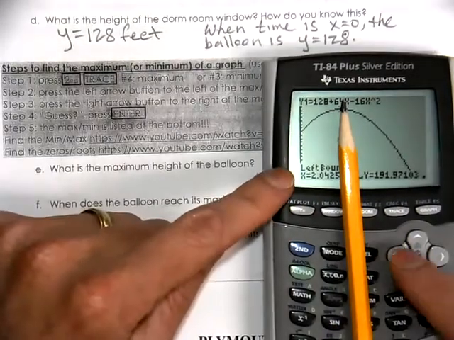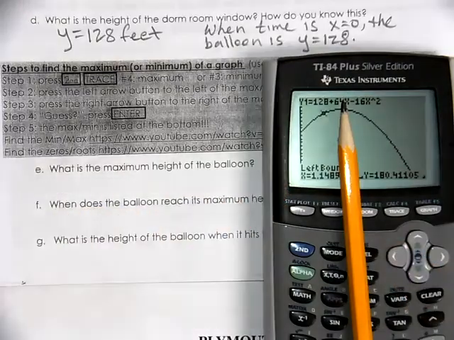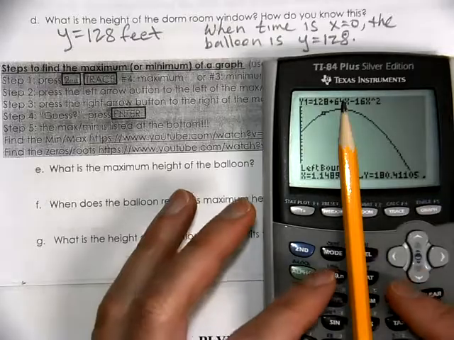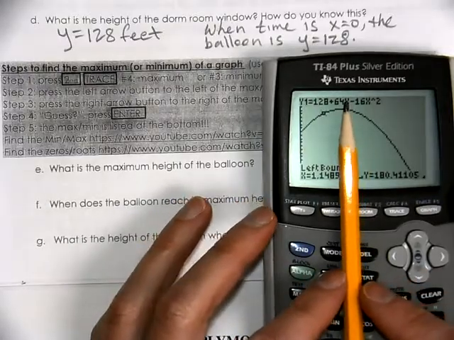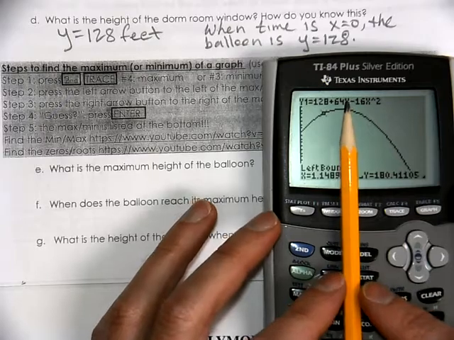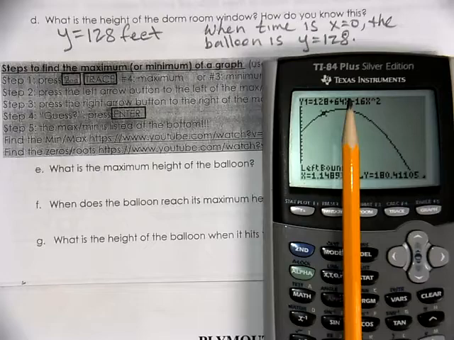And it's asking you to be the left bound. So we have to go to the left side of where you think the vertex is going to be. So kind of thinking about a line of symmetry. I know my vertex is on that line of symmetry. My maximum point is on that line of symmetry. So I have to get to the left side of that.